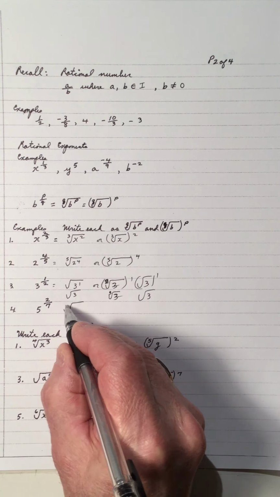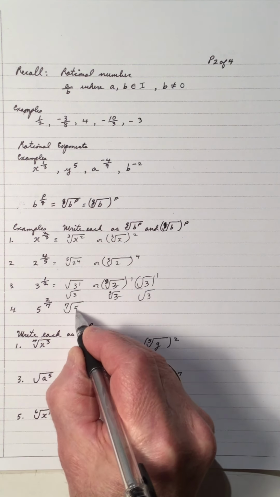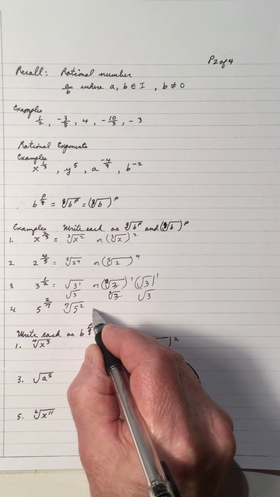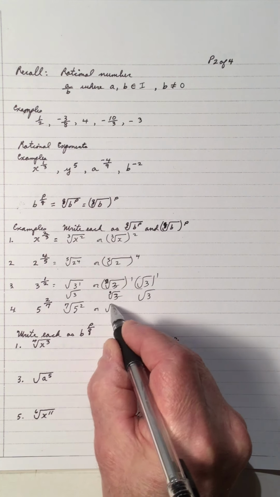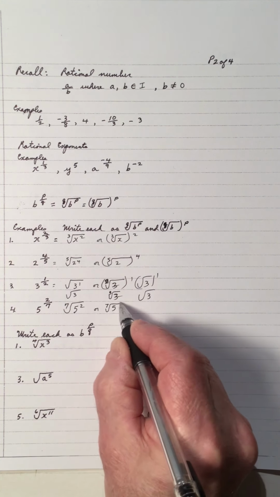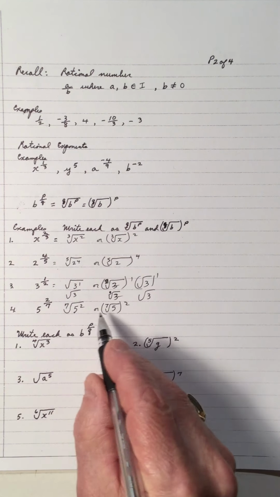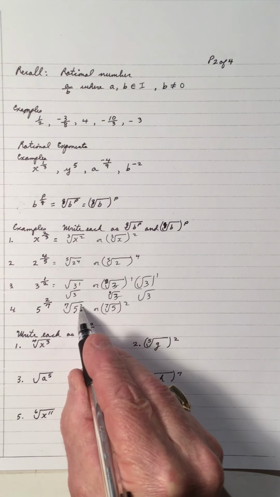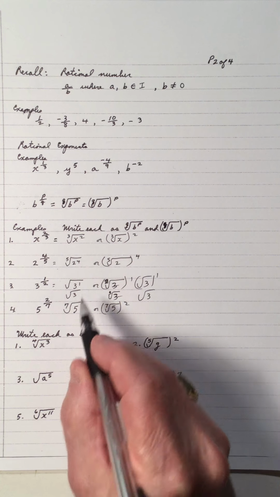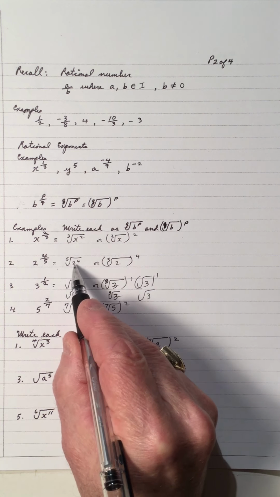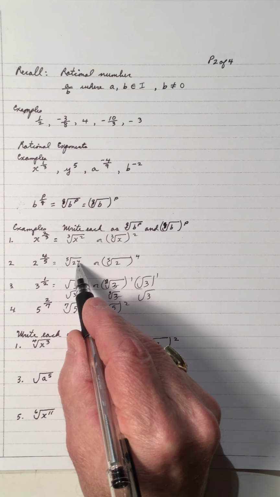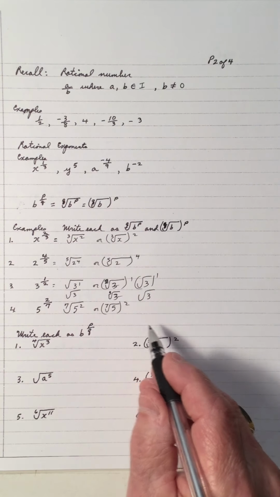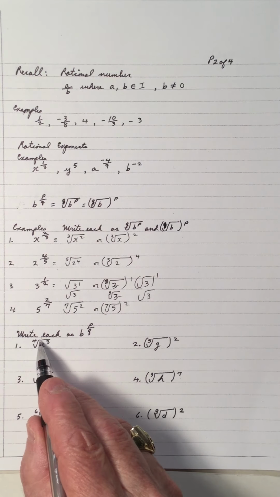This one is the 7th root of 5 squared. Or it's the 7th root of 5 all squared, either or. Now you could say this is the 7th root of 25 if you want to simplify it. You can make that the 5th root of 2 to the 4th, 16. It's the same answer. Now let's reverse it.